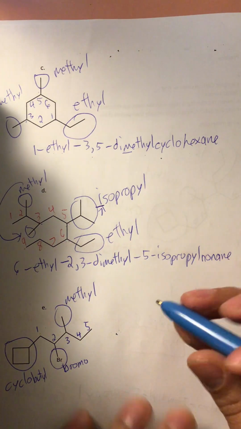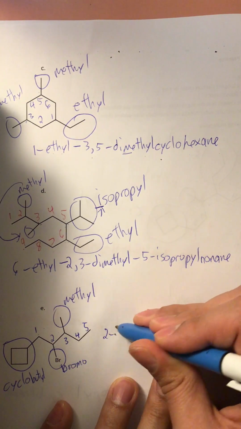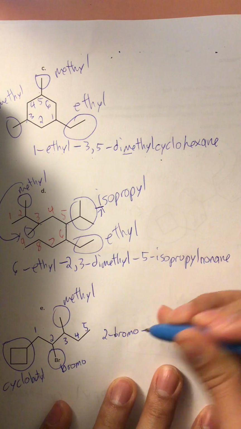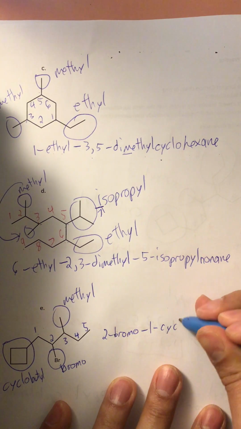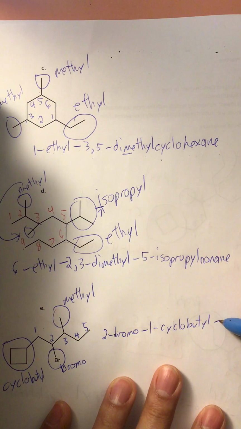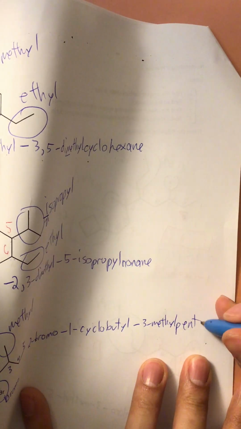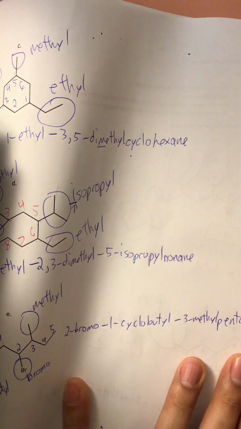And now this is a pentane, so I'm gonna just do this alphabetically. 2 bromo, 1 cyclobutyl, 3 methyl, pentane. So that you can see the whole thing. All right, that's the name of that.